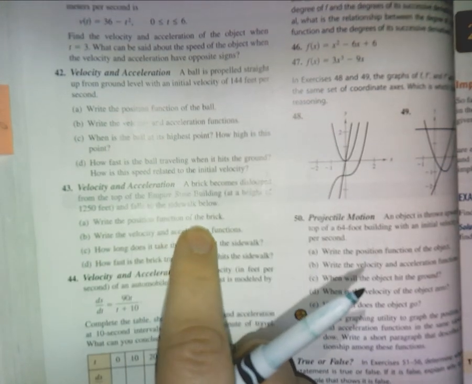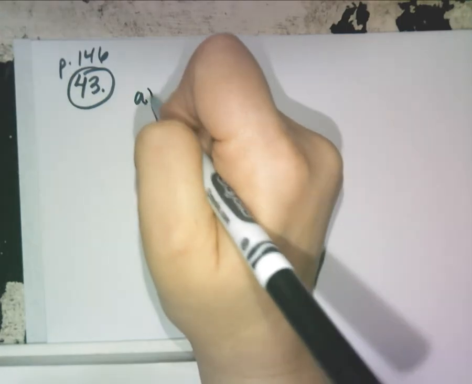So I think you can do part A right now. Can you write a position function for this brick? What would be your position function? S of t equals negative 16t squared, yes.